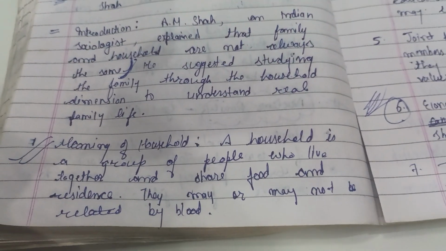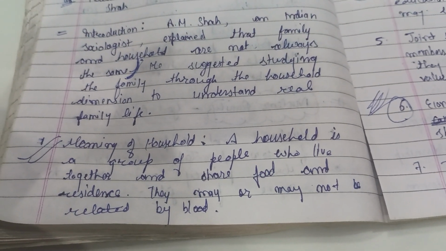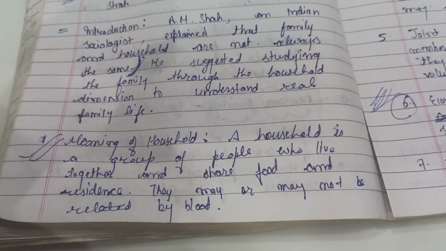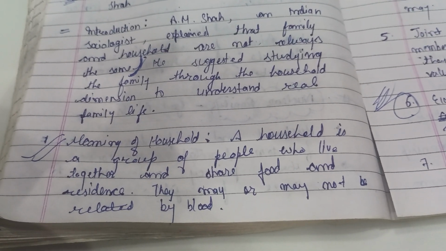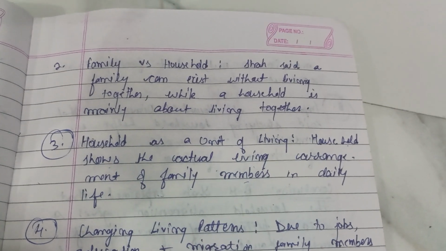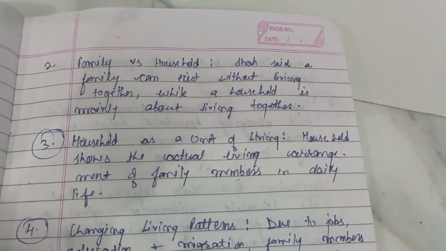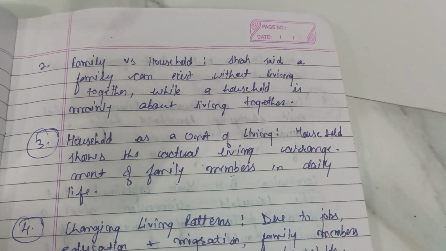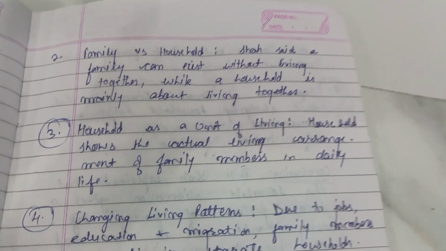Meaning of household: a household is a group of people who live together and share food and residence. They may or may not be related by blood. Family versus household: A. M. Shah said a family can exist without living together, while a household is mainly about living together.